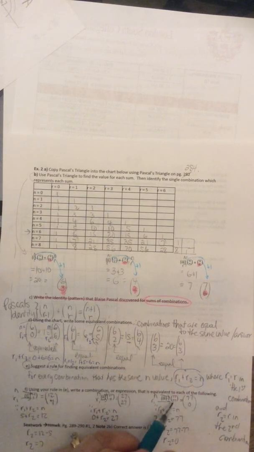So R2 is equal to 77 minus 77. So R2 is equal to 0. So then 77 choose 77 is equal to 77 choose 0. Again, we could evaluate that using our combination formula, and that value would be equal to this value.